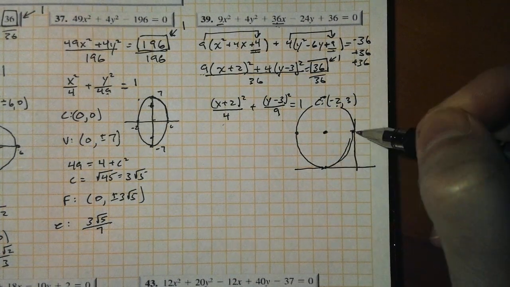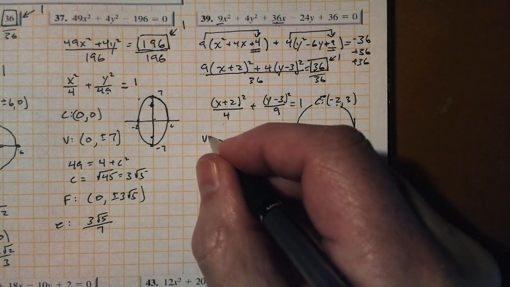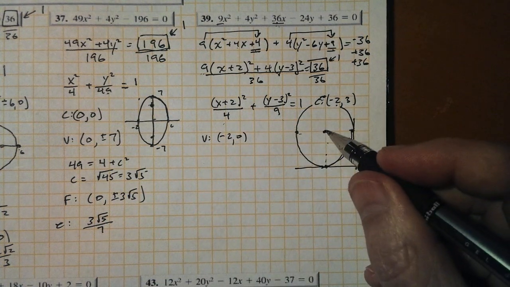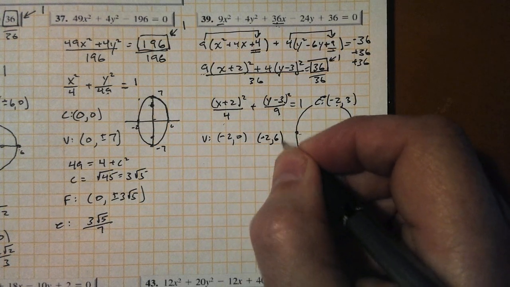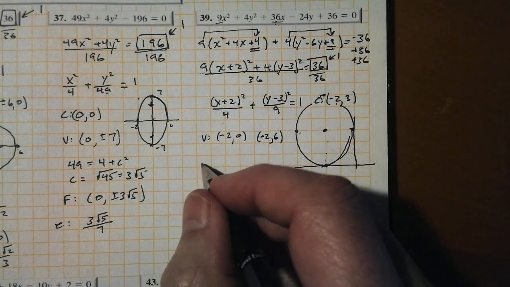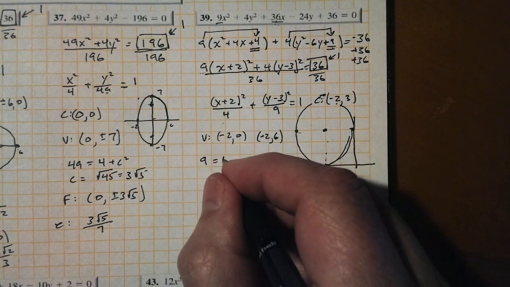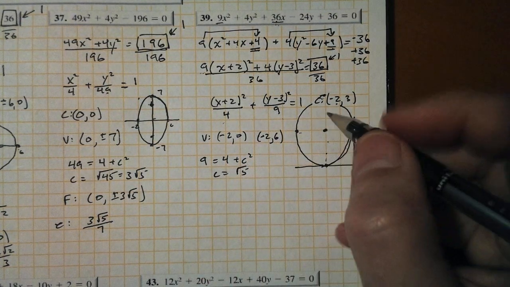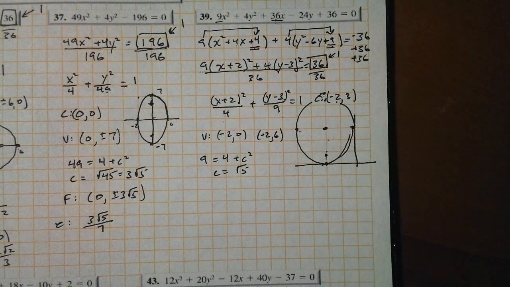So I've got our center at negative 2, 3. The vertices are not here and here. They're on the long part. So that is negative 2, 0, and 1, 2, 3, 4, 5, 6. Negative 2, 6. So I've got the center, I've got the vertices, the foci. Well, here we go. A squared equals B squared plus C squared. C is square root of 5. Square root of 5 is a little more than 2. So my foci are up and down a little more than 2.